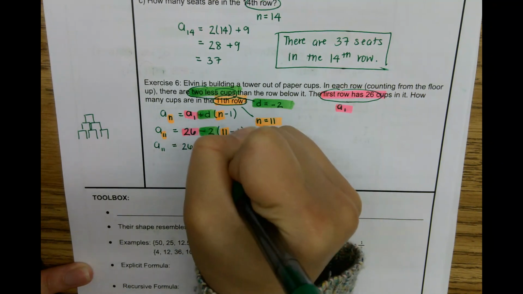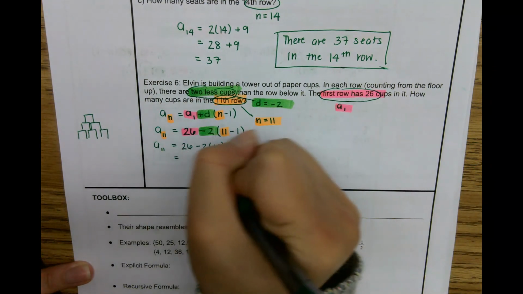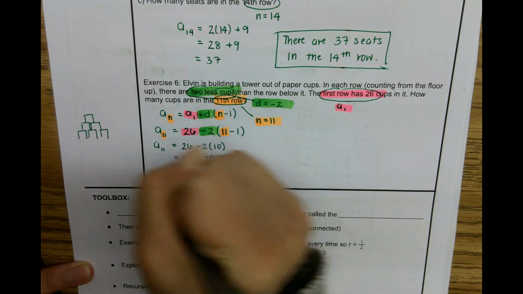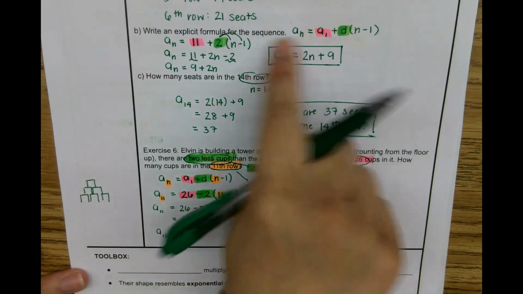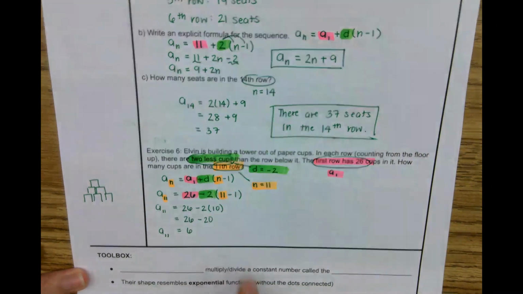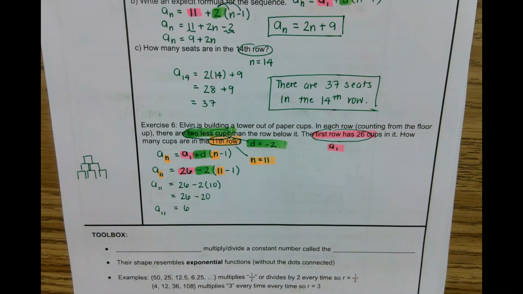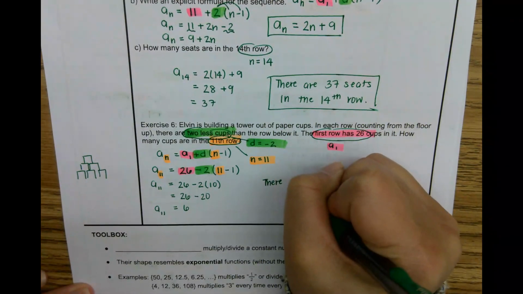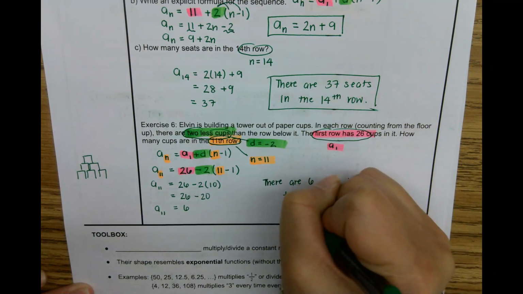Now let me simplify. 11 minus 1 is 10. 26 minus 2 times 10, which is 20, and then 6. If you want, you could have done it the way we did before, where you write a nice cleaned up rule and then figure it out. But since it didn't ask us for the rule, I just plugged it in directly. So a sub 11 equals 6. What does this mean? This means that there are 6 cups in the 11th row.